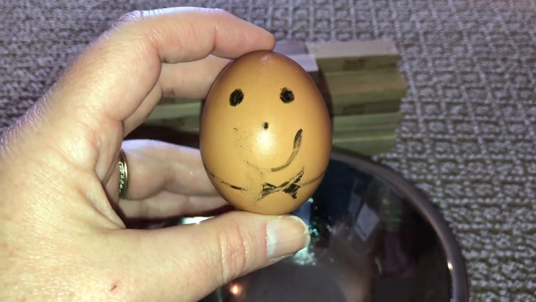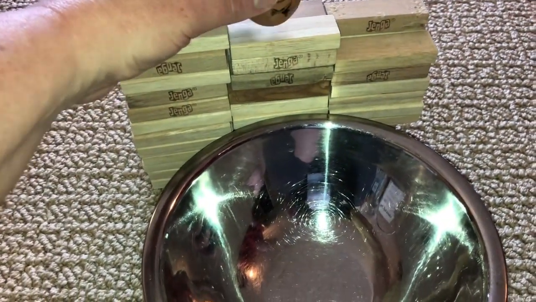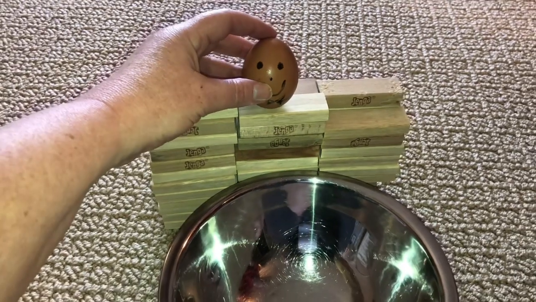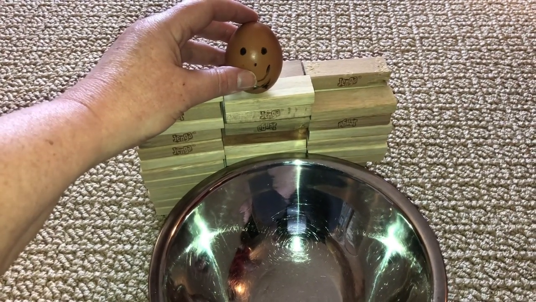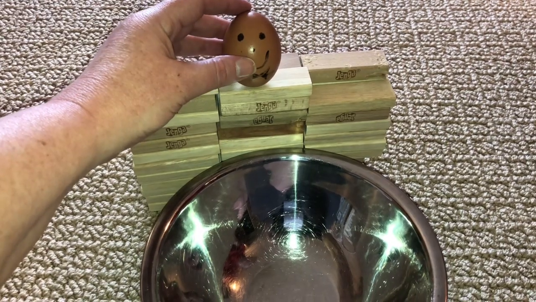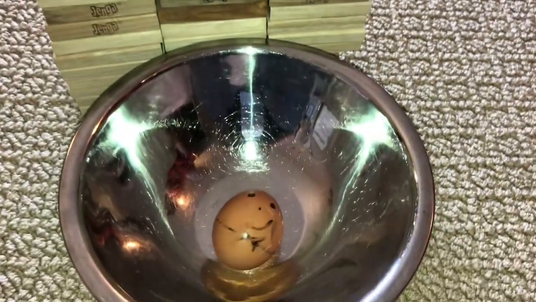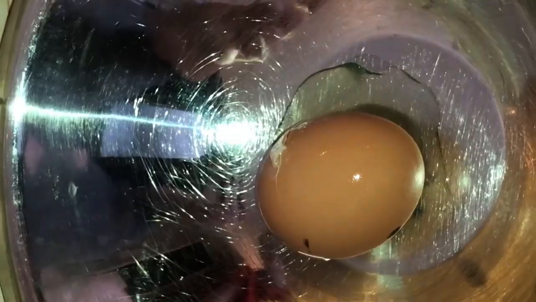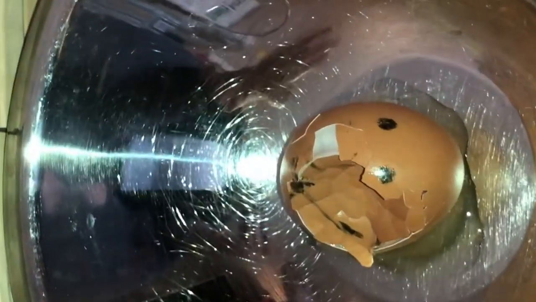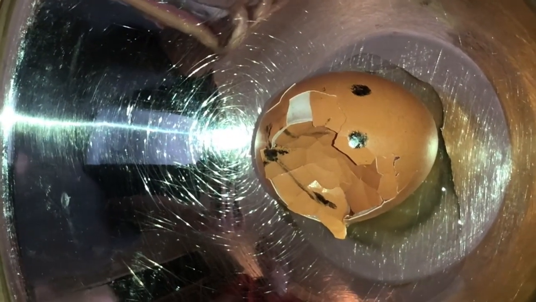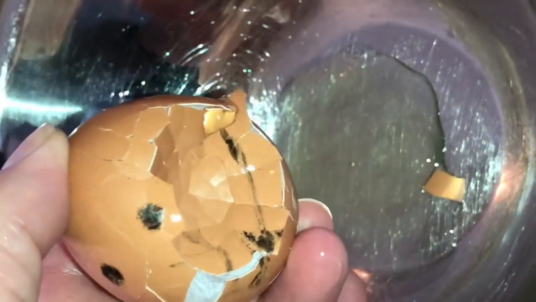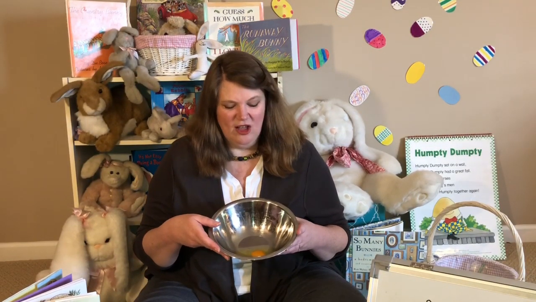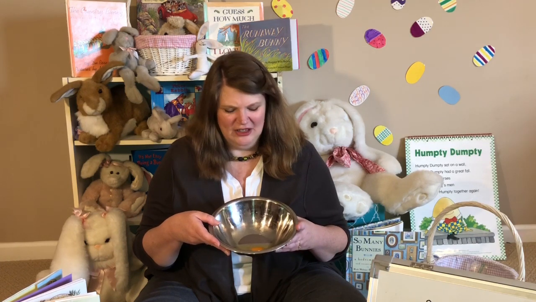Here's Humpty Dumpty. Now let's set him on the wall and say it with me. Humpty Dumpty sat on a wall. Humpty Dumpty had a great fall. All the king's horses and all the king's men couldn't put Humpty together again. What happened to it? So our cracked egg, or our Humpty Dumpty, is all gooey. The inside part's all out of the shell now.